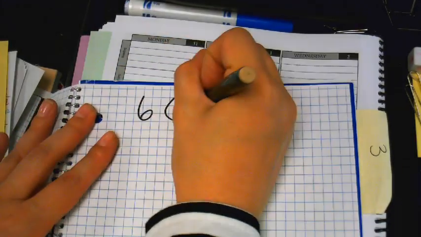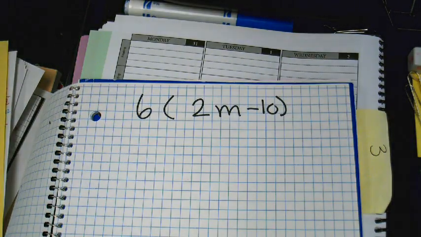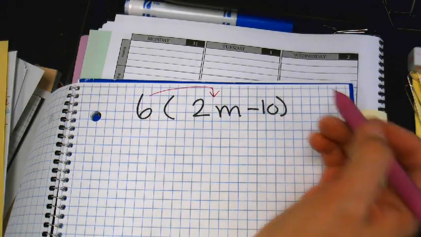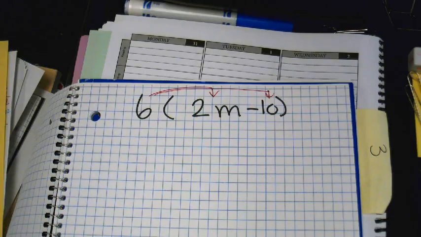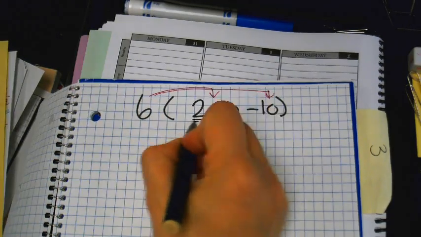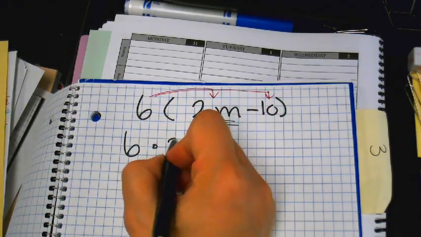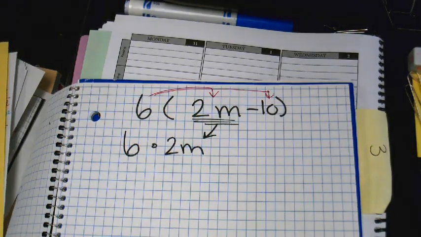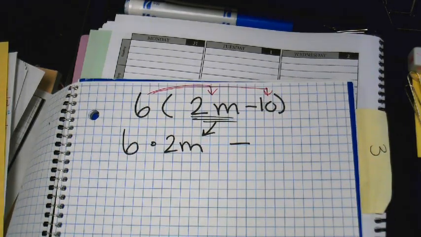6 times 2m minus 10. So we distribute the 6 times the 2m and the 6 times the 10. So everybody gets a 6. This part gets a 6. So 6 times whatever this is, just write it down. Don't complicate yourself. Don't be like, oh my God, it's 2m, I don't know what to do. Literally just write it down. This minus, minus. Now what do kids do?